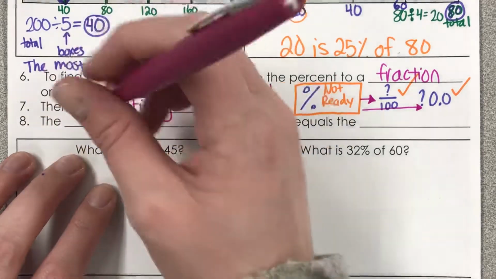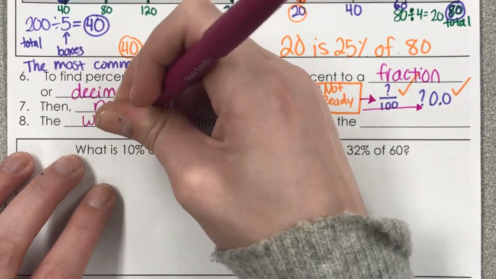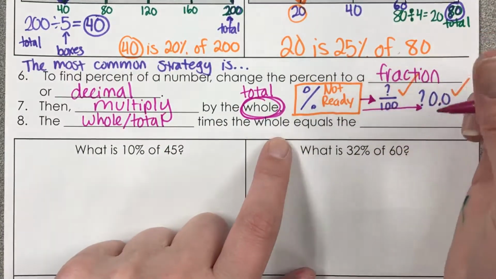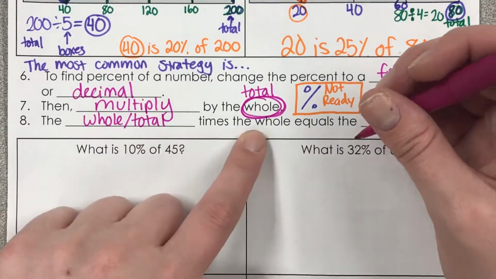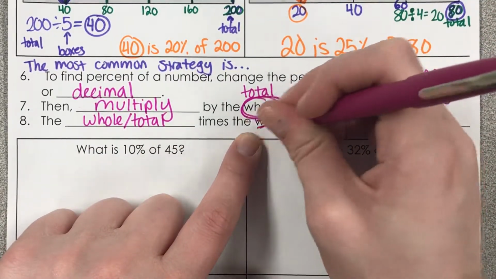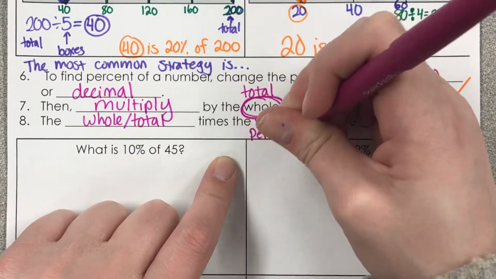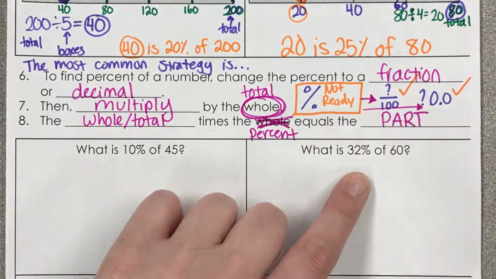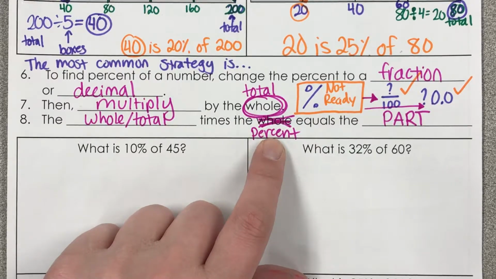And then basically your final answer would be the whole times the percent equals the part. That's what you want. Now, if it's not changed on your notes, make sure you cross it out and put percent there.